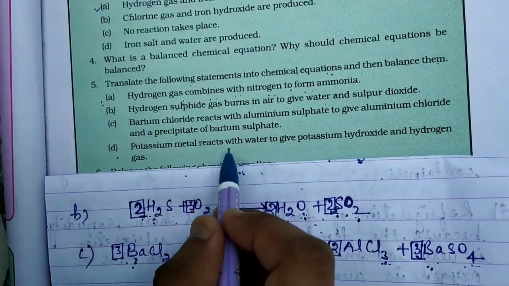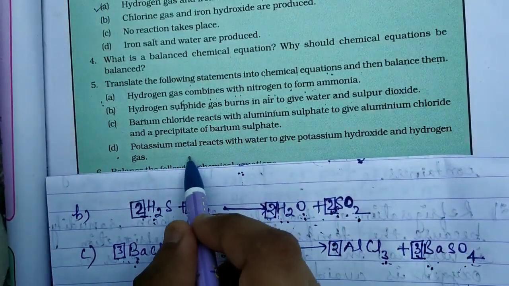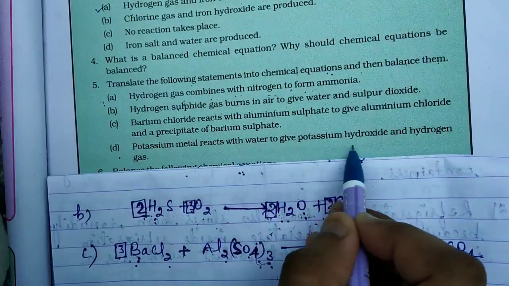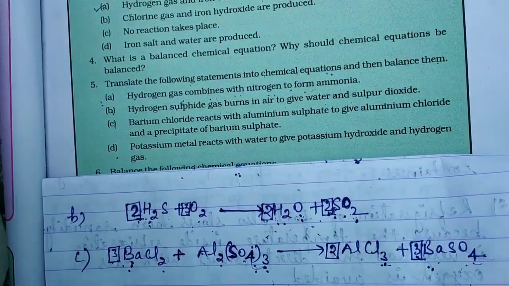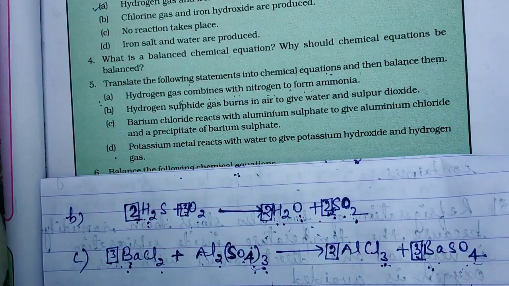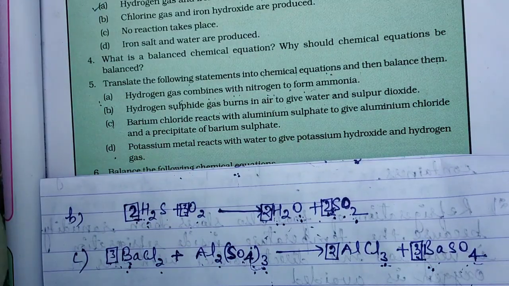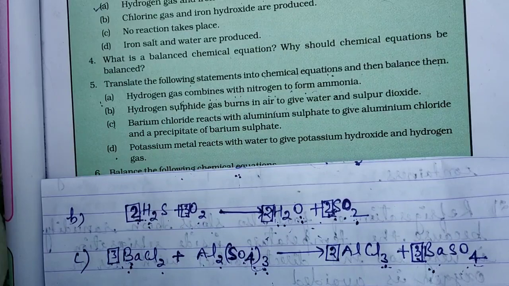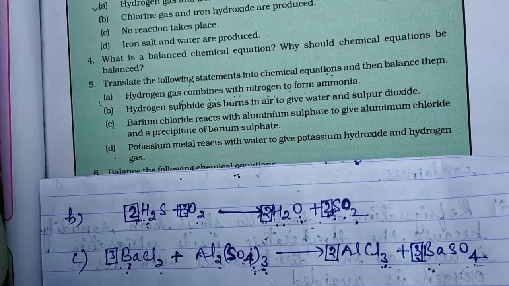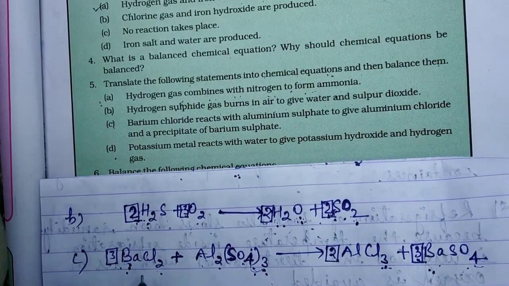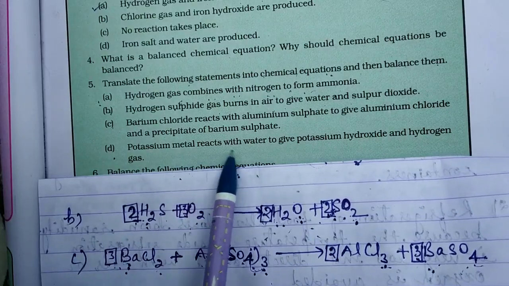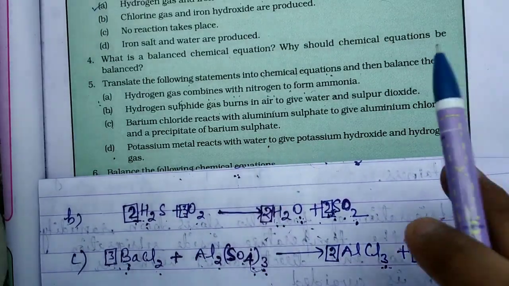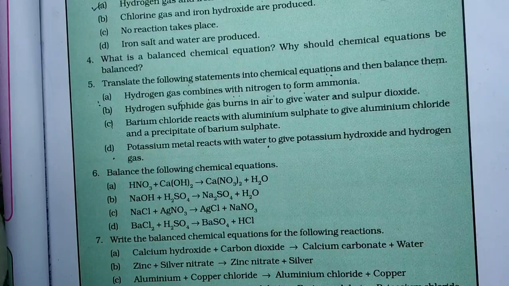Potassium metal, part D. Potassium metal reacts with water to give potassium hydroxide and hydrogen gas. Students, you may draw this table for balancing, and follow it step by step. The equation: potassium metal reacts with water to give hydroxide and hydrogen gas.